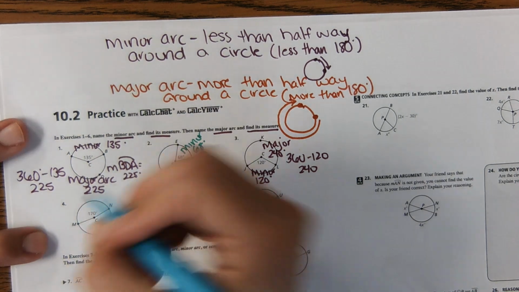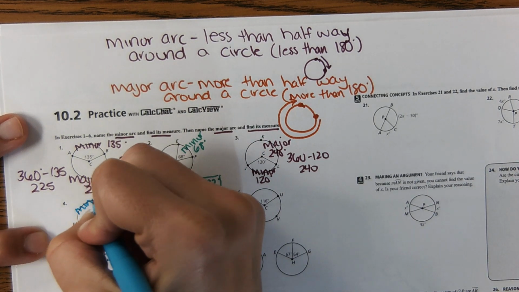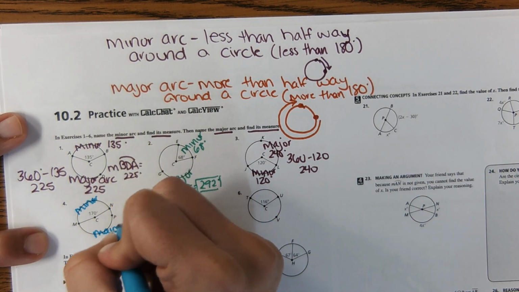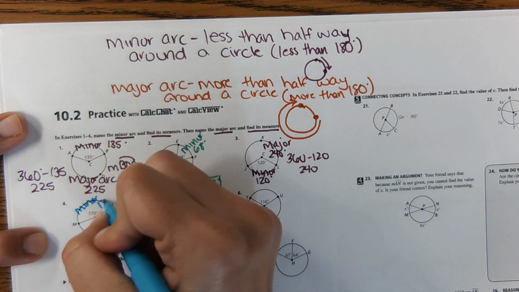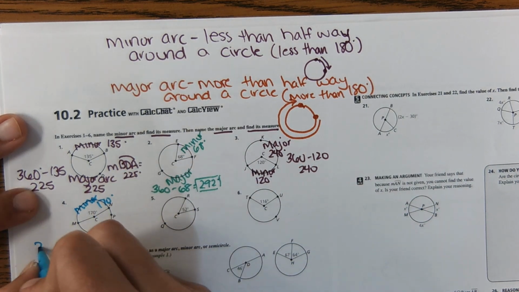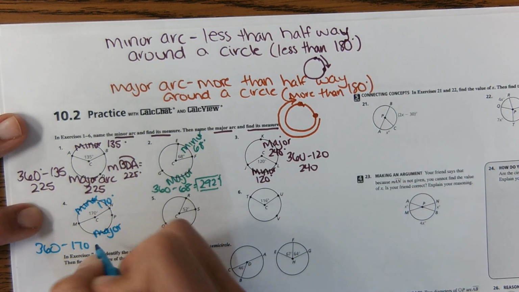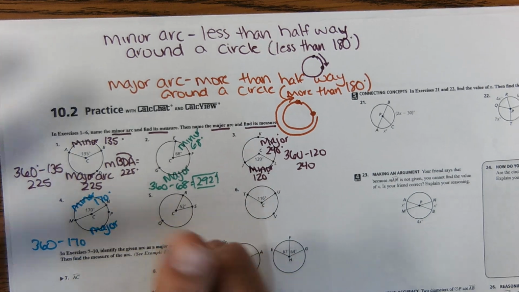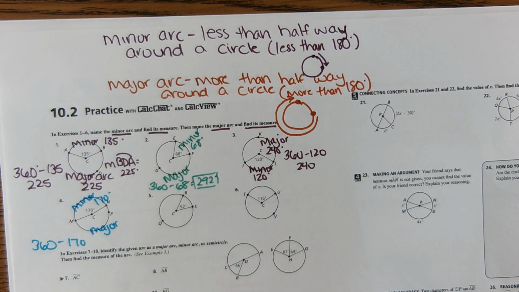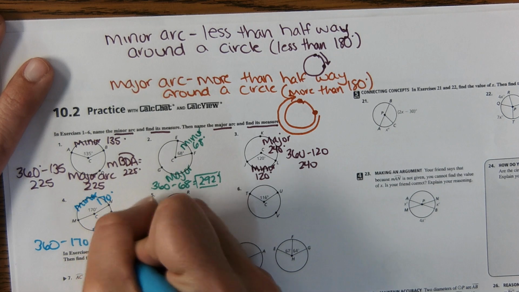Okay, number 4, minor would be over here, and then this would be major, the larger one. Minor is 170 degrees, and then major will be 360 minus 170, which is 190 degrees.